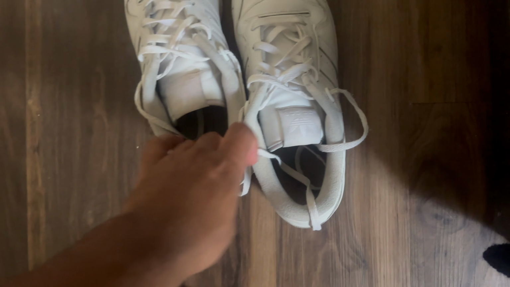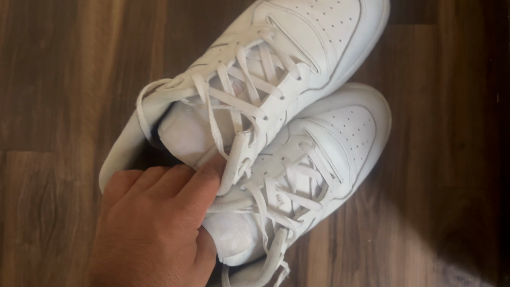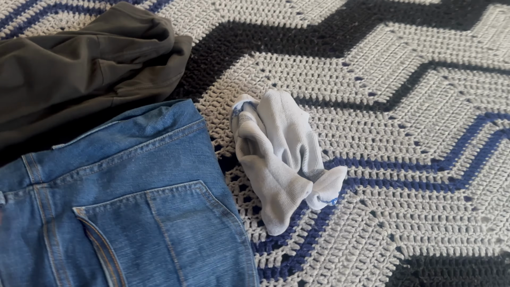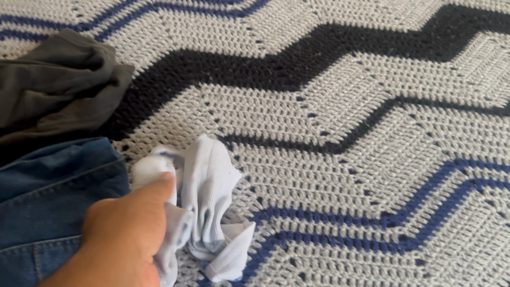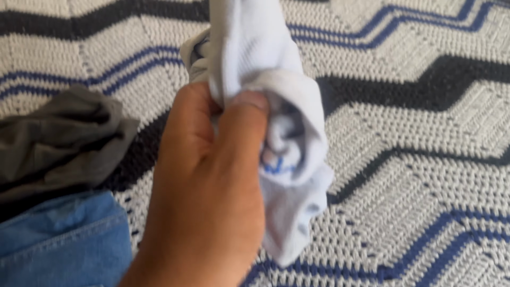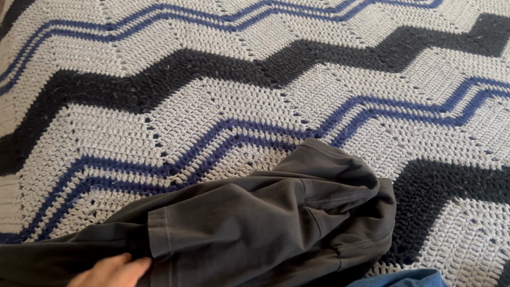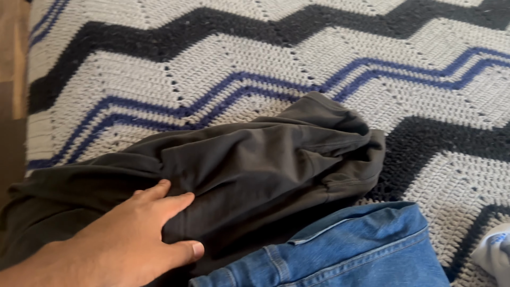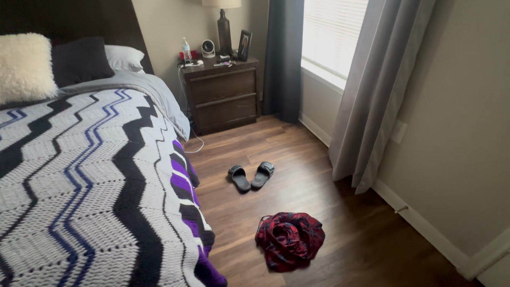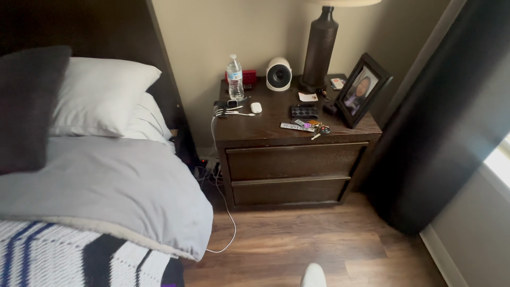So here are my shoes. Here are my jeans. Here are my socks. So there's a sock. Here are socks. And here is my shirt. Now I'm gonna change. All right, now I'm going to get my watch.